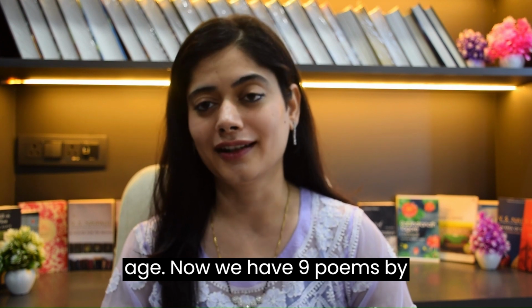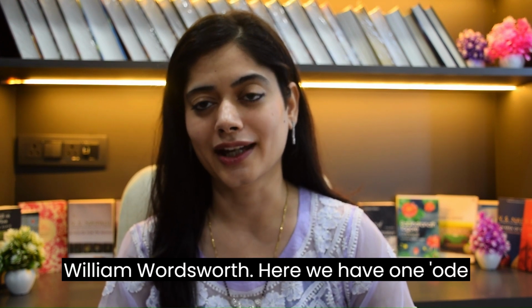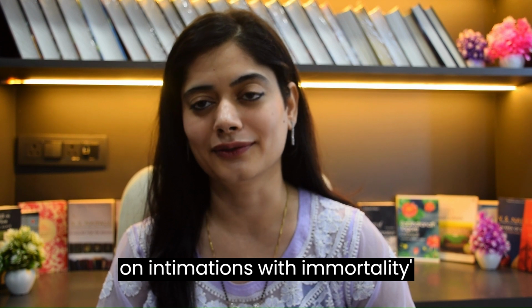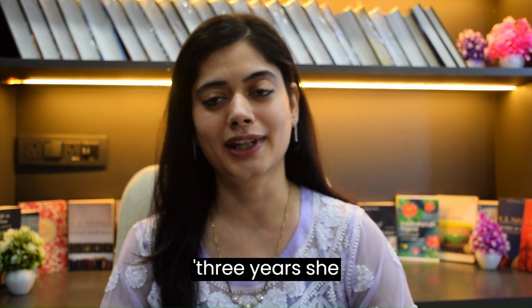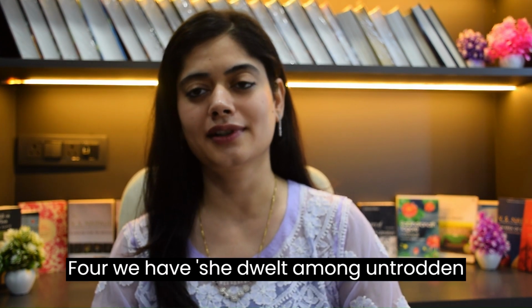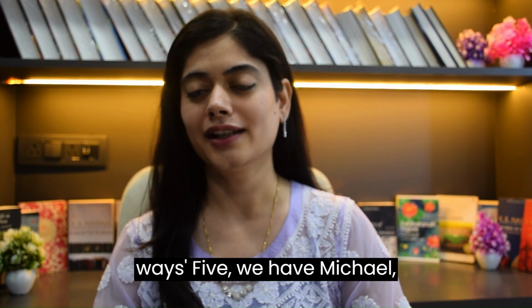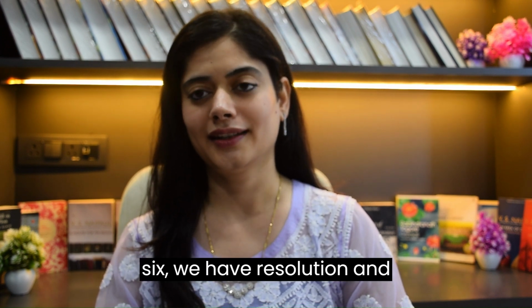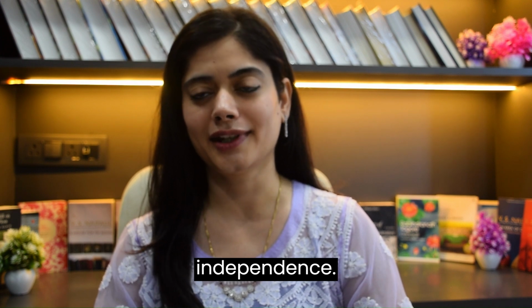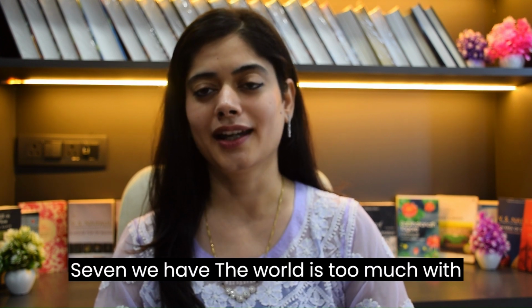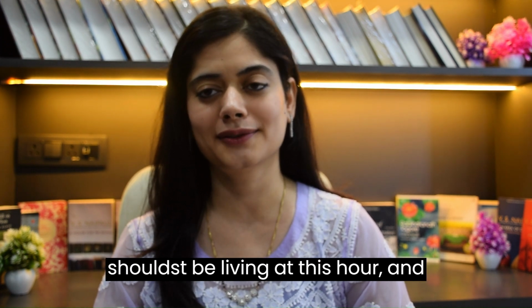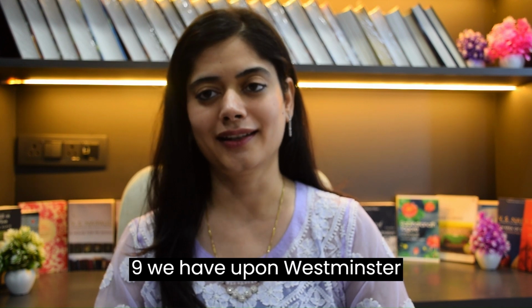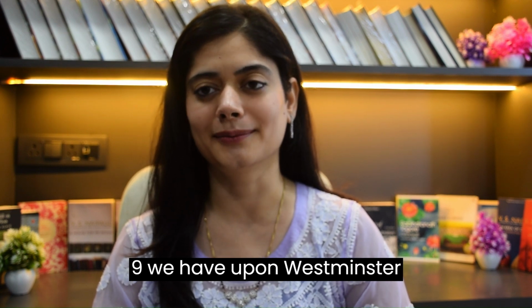Now we have 9 poems by William Wordsworth here. 1, we have Ode on Intimations of Immortality, 2 we have Tintern Abbey, then we have 3 Strange Fits of Passion, 4 we have She Dwelt Among the Untrodden Ways, 5 we have Michael, 6 we have Resolution and Independence, 7 we have The World Is Too Much With Us, 8 we have Milton, Thou Shouldst Be Living at This Hour, and 9 we have Upon Westminster Bridge.